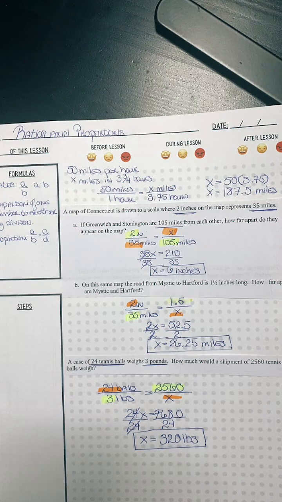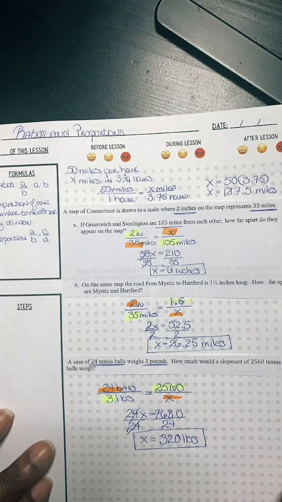Because now we're going to go into what's called rational functions. We're going to be looking a little bit further just to kind of get our feet wet with proportions, get our minds situated before we dive a little deeper. Can you see the formula?